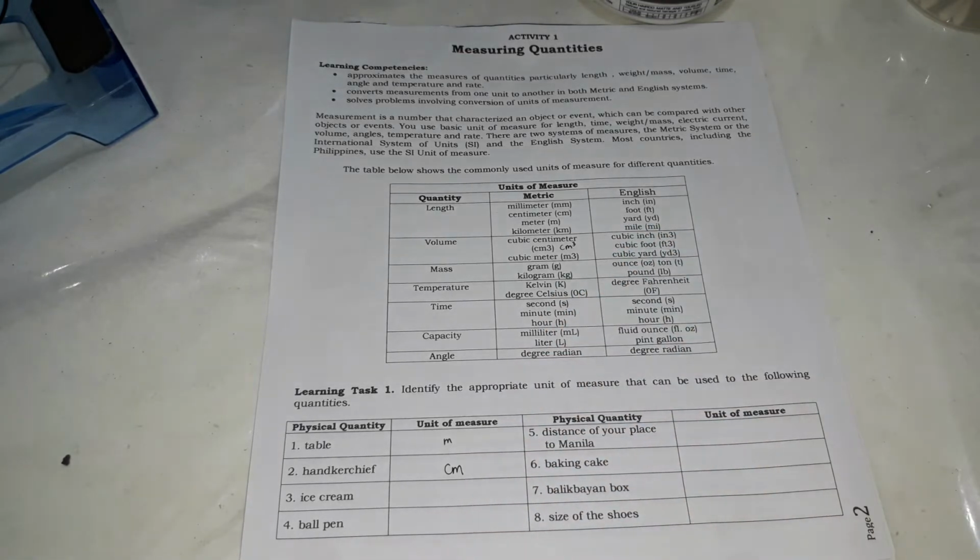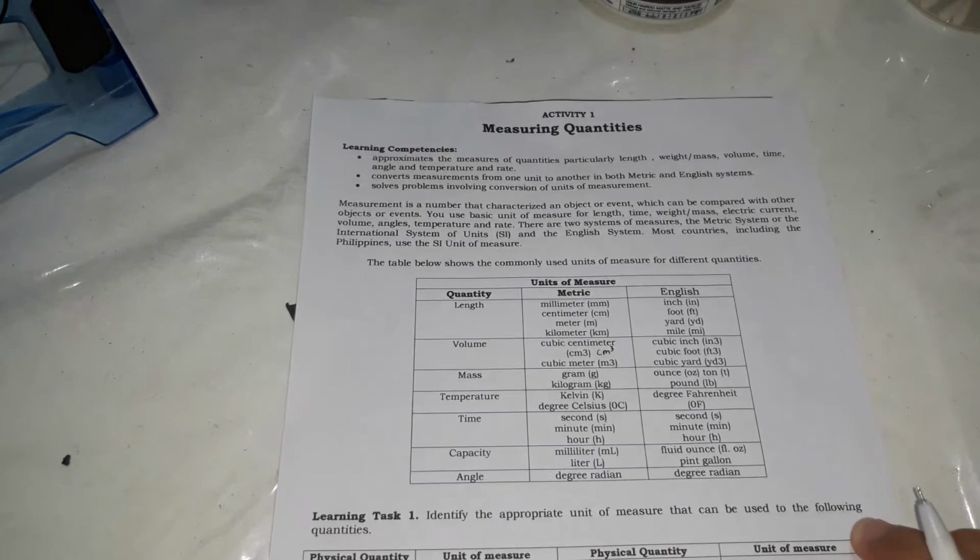For ice cream, we sometimes use liter. Sometimes we also use gallon for ice cream. So you may practice the other numbers.